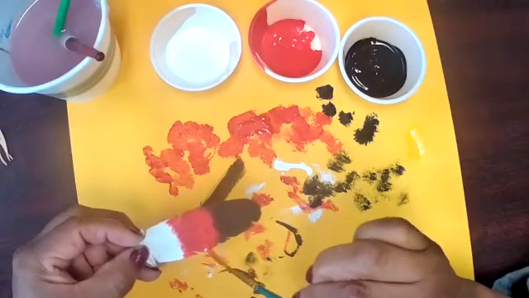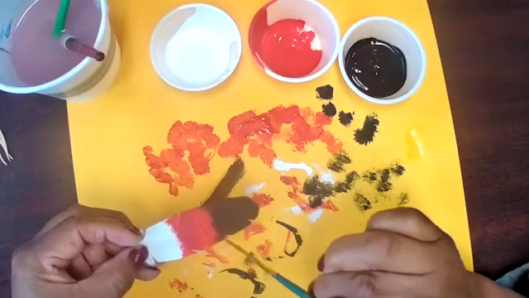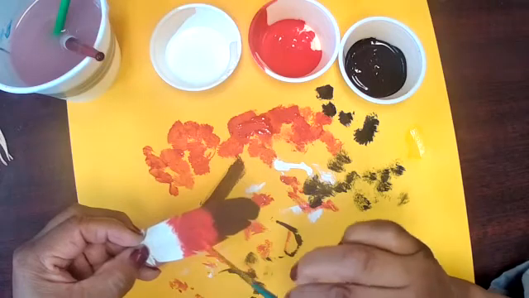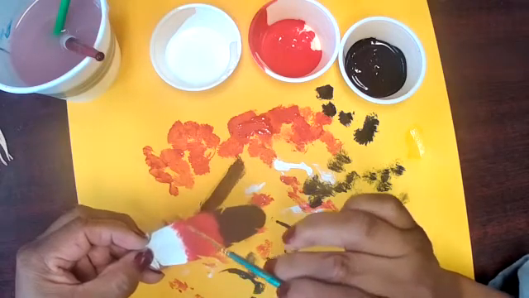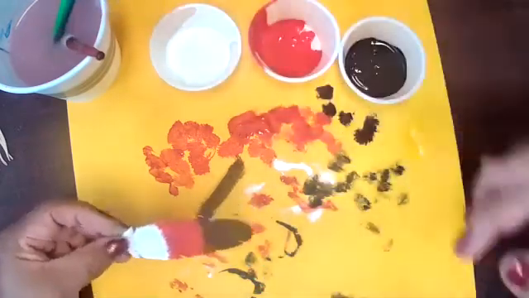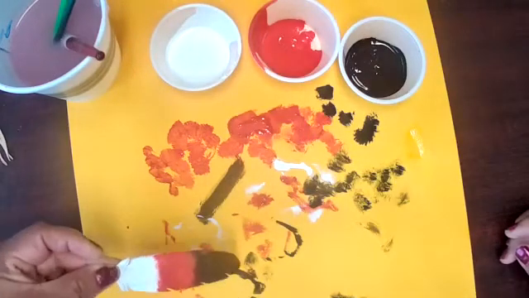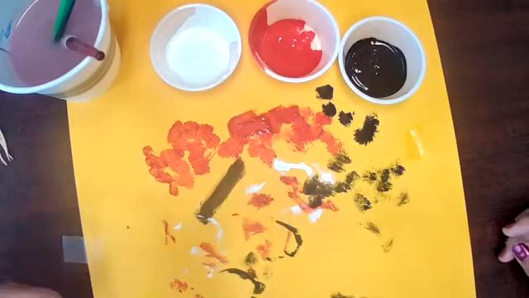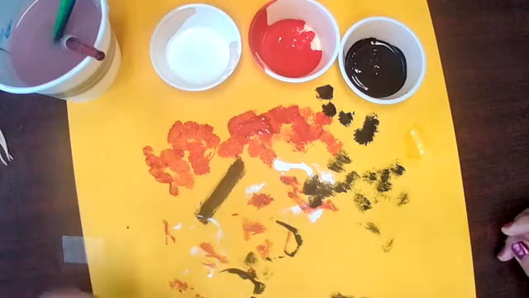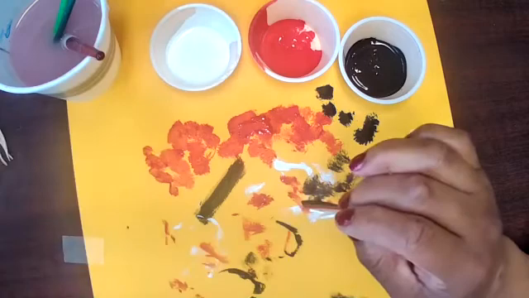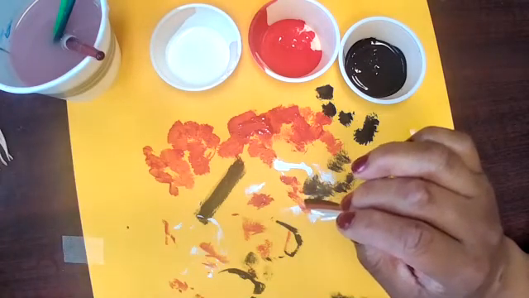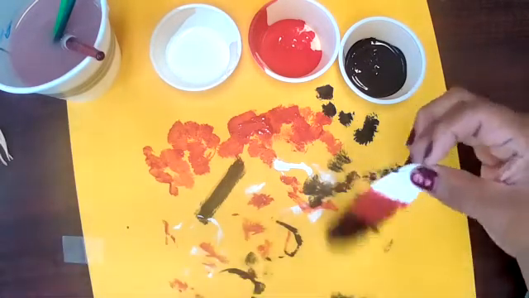Just grab some of your red. And there you go. Voila. Okay, so I'm going to go ahead and set that aside, and I'm going to show you with a feather that we did earlier. Right here. So we did this a little bit earlier.